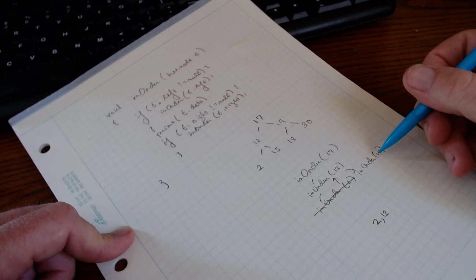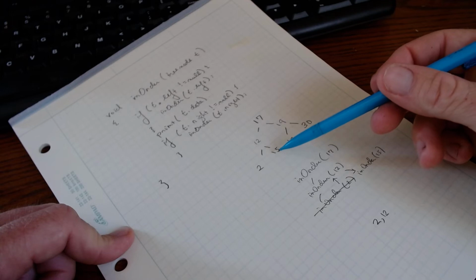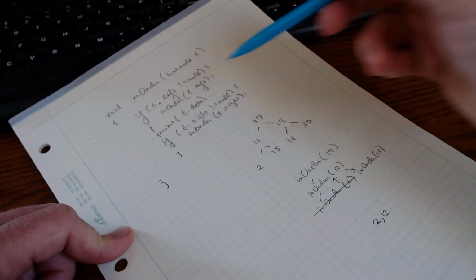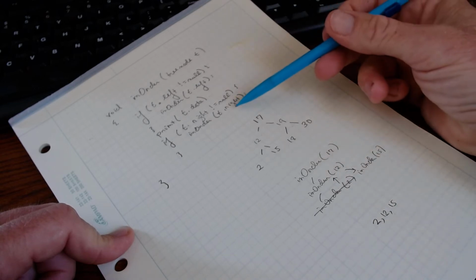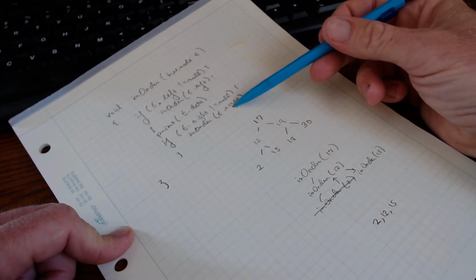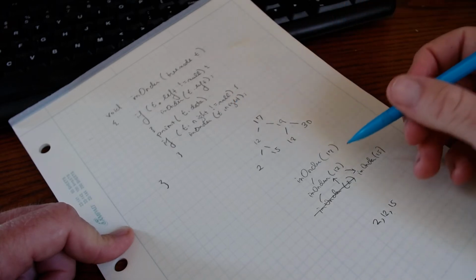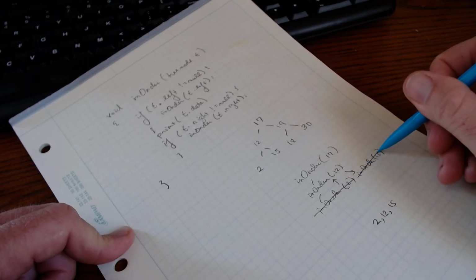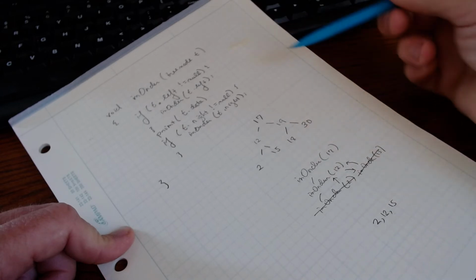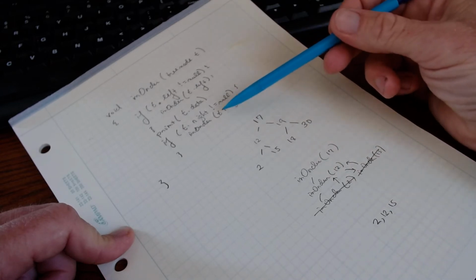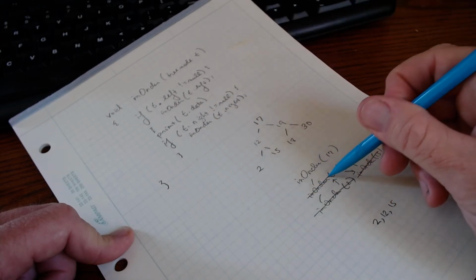So on inOrder 15, what's going to happen? It's going to try to go left right there. Can it go left? No. So it's going to print the data. So I write down my 15. Now it's going to try to go right. Can it go right? No. It can't go right. So it's going to end, just like the 2 did. It returns to inOrder 12. It got called from right here. So inOrder 12 ends. So I can cross him off.